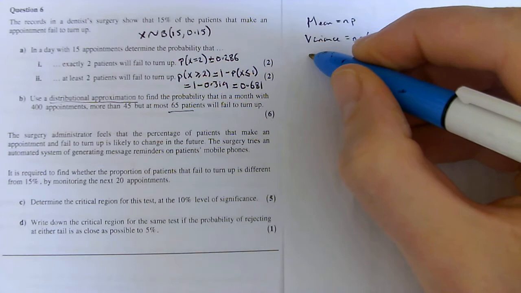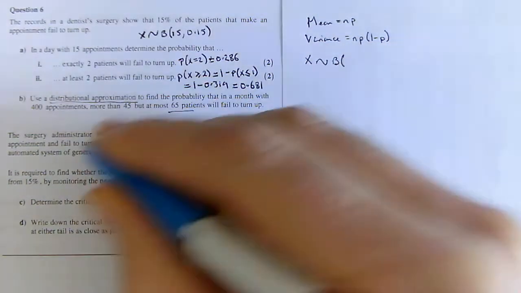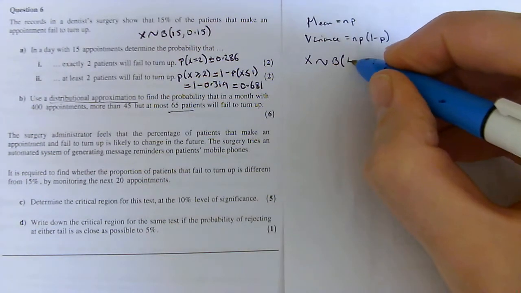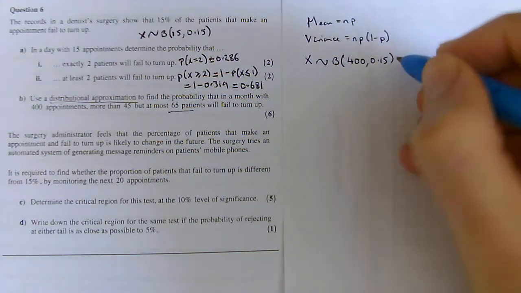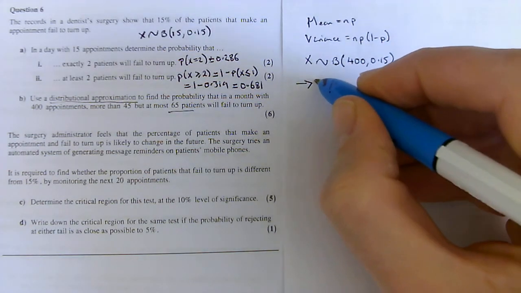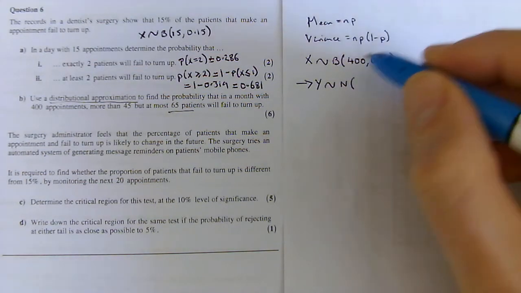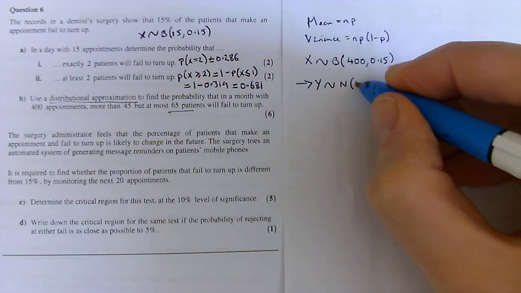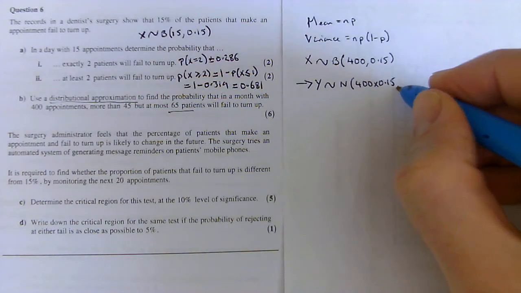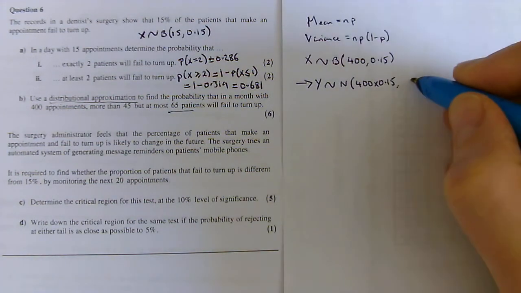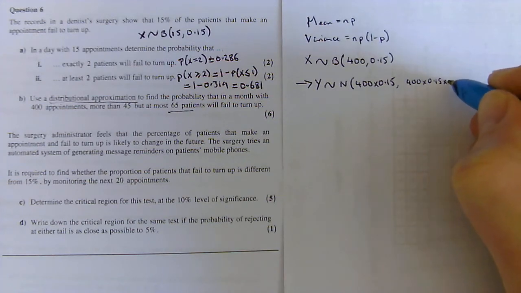Now, in this case we know that X is distributed binomially, 400 appointments and a probability of 0.15. So we can approximate this with a normal distribution, which is Y is distributed normally with a mean of np, so 400 times 0.15, and a variance of 400 times 0.15 times 0.85.